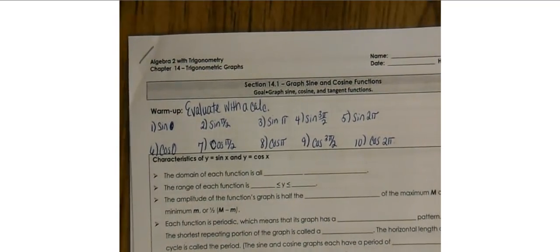So go ahead and take a moment and evaluate each of these. Come up with an answer. Hopefully you've noticed a pattern of the numbers that I selected for you to take the sine and cosine of. If not, that's fine. Hopefully it'll make sense in just a moment. So pause the video and evaluate each of these.